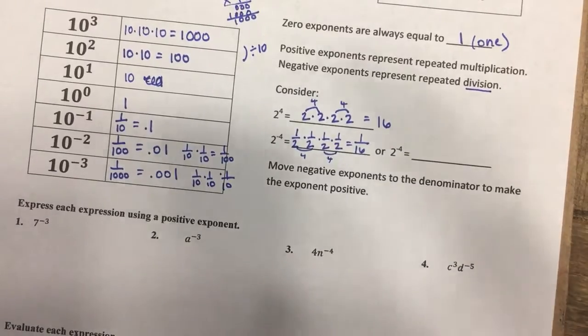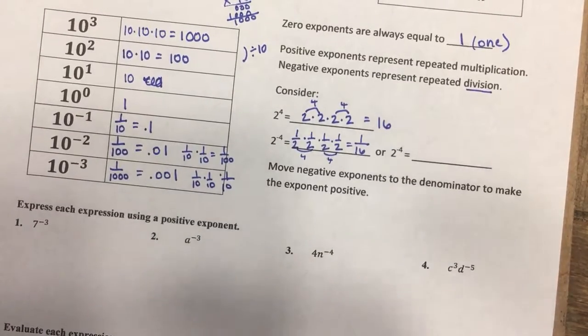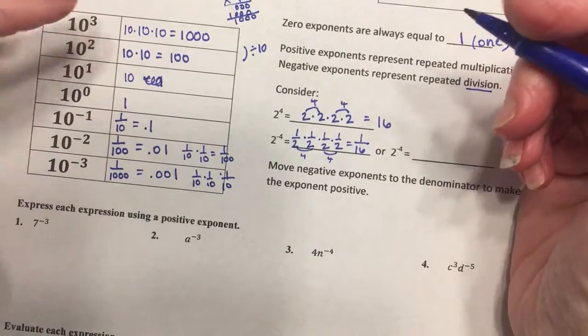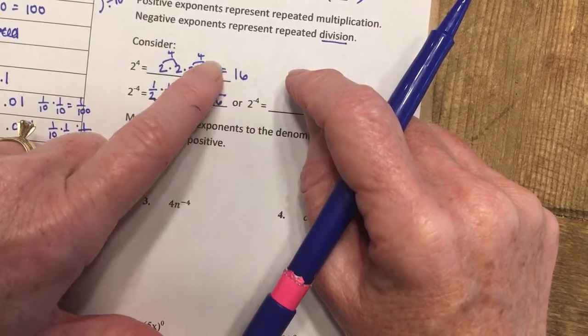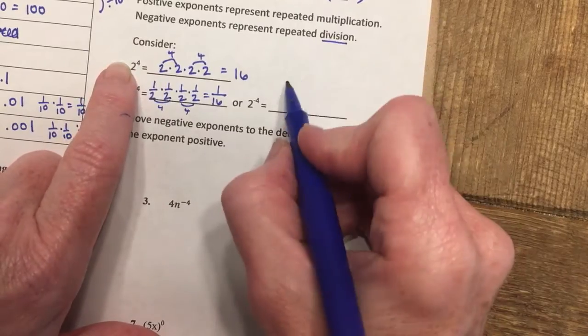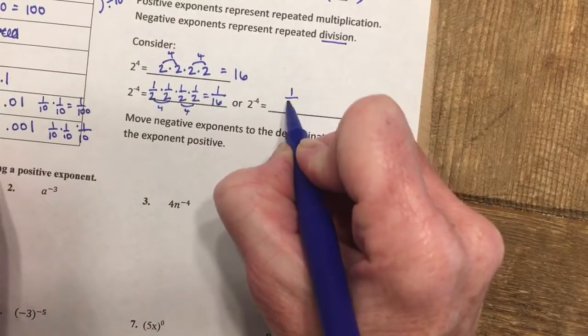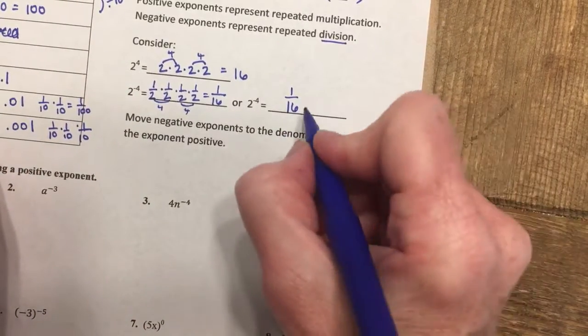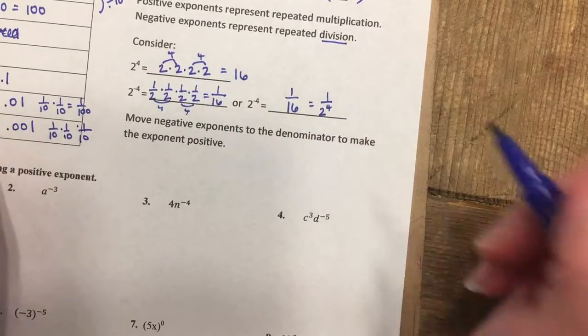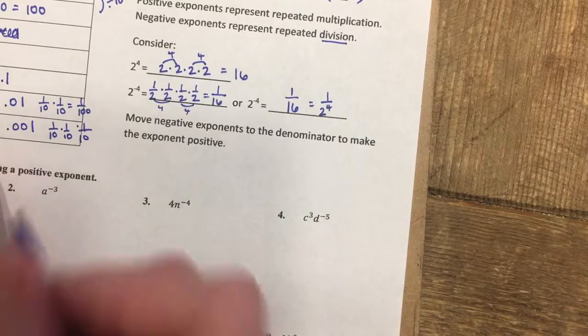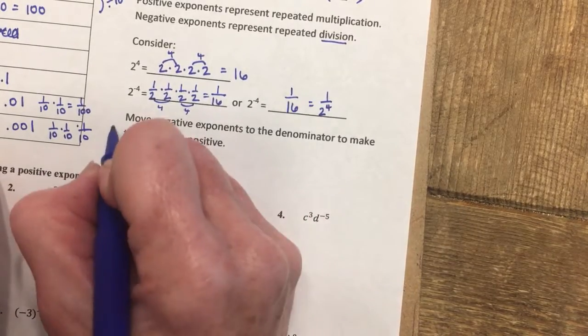All right, so if I use that pattern, let's see if we can figure it out. If this is 16, 2 to the negative 4 is the same thing as 2 to the 4th. It's just what? In the denominator. 1/16. Which is the same thing as 1 over 2 to the 4th.